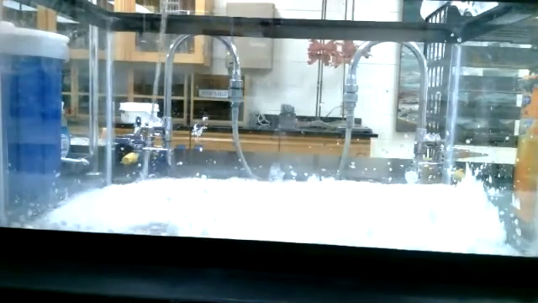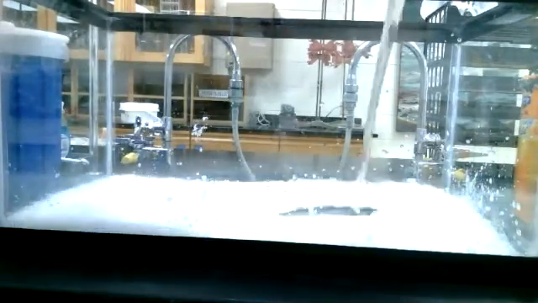soda. When you do that, a chemical reaction occurs in which carbon dioxide gas is produced. You'll notice it because there's going to be a whole bunch of bubbling. Okay, let's make some CO2. Here we go. Oh, look at that stuff foam.